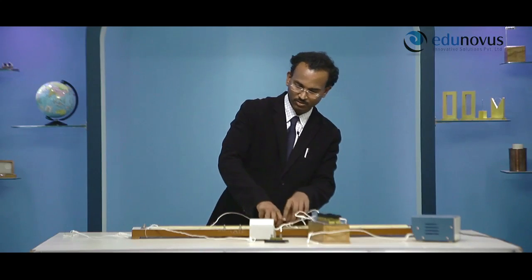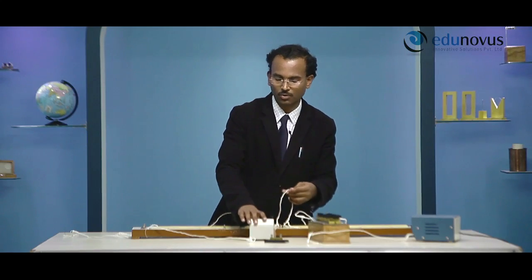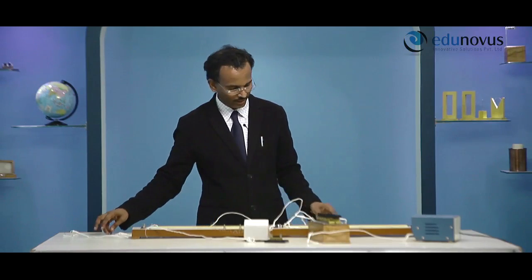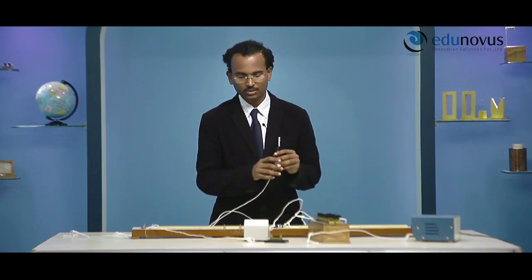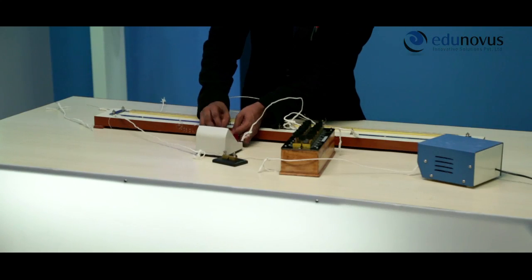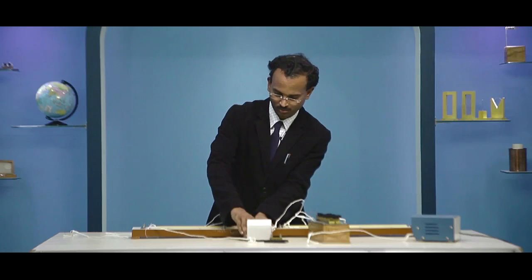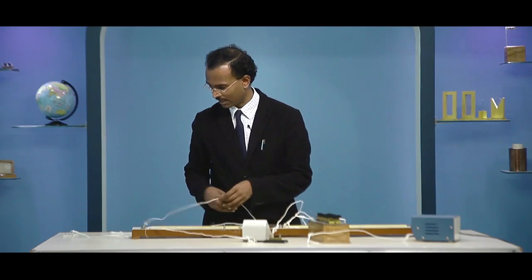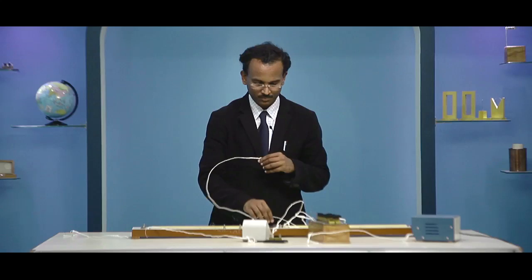For a galvanometer, actually it doesn't really matter because current can flow through either way, through positive to negative or negative to positive. It's just going to deflect in the direction of the current. So the negative of the galvanometer I am connecting to the jockey. As you can see, the connections have been made according to the circuit diagram.